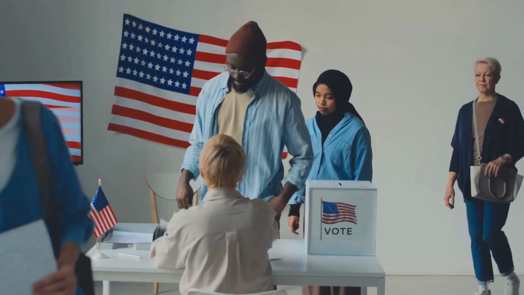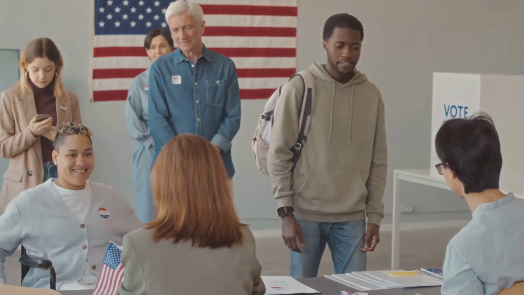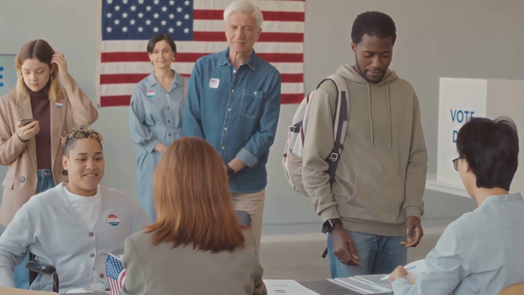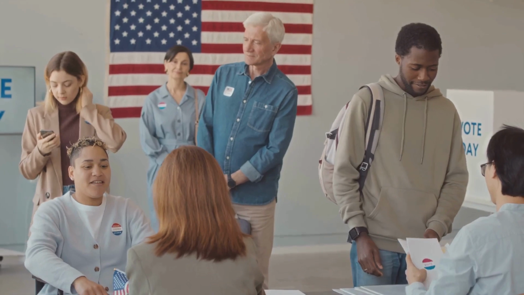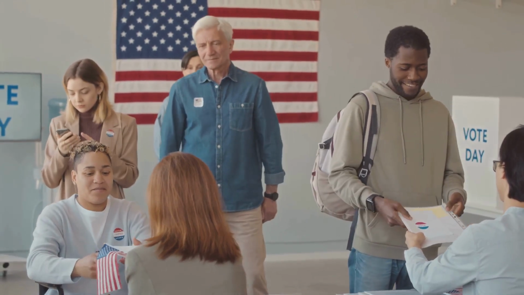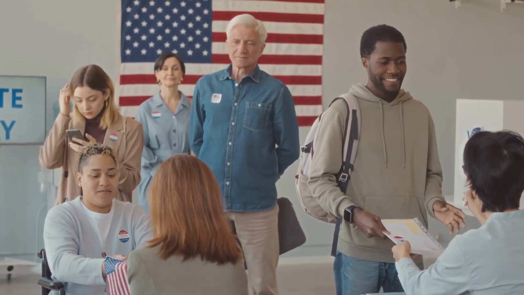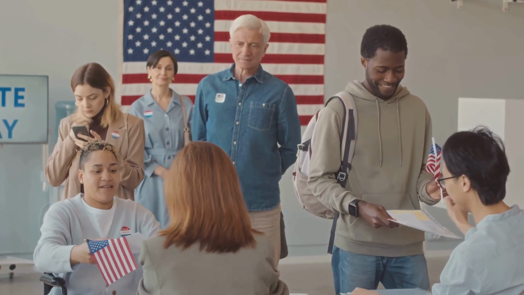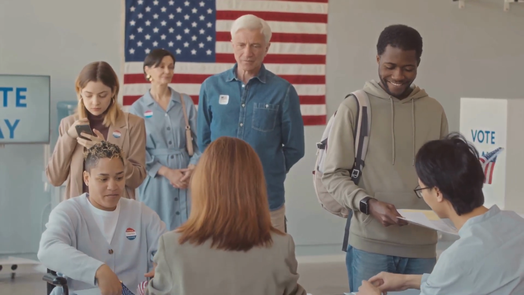The Commission's relentless pursuit to facilitate voter registration reflects the spirit of democracy, where every voice matters and every vote counts. The ECI conducts numerous voter registration drives to ensure maximum participation, embodying the spirit of democracy.